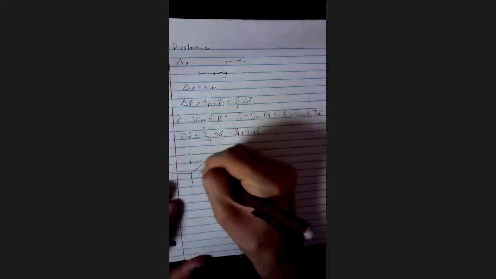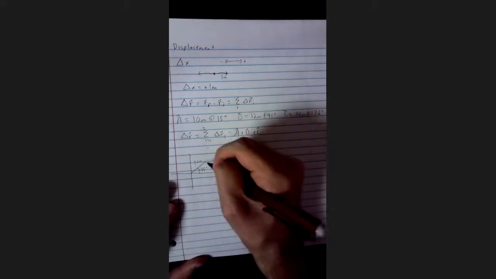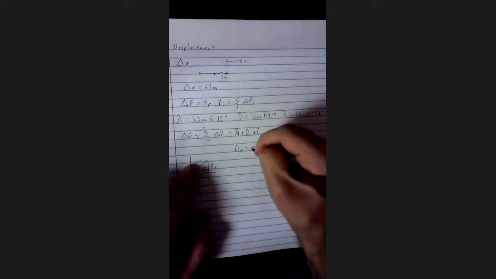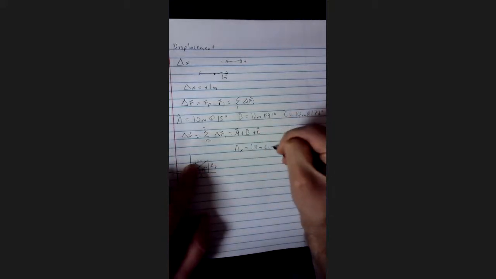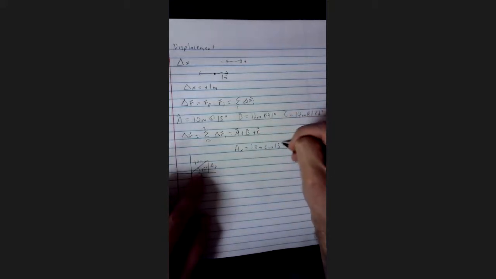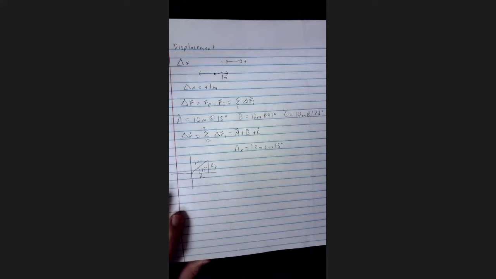And so vector A is 10 meters at 15 degrees. So that looks something like this. And so that makes this triangle here. So this distance is AY, this distance is AX. And so AX then is our magnitude, 10 meters, times cosine of this angle from the positive x-axis.